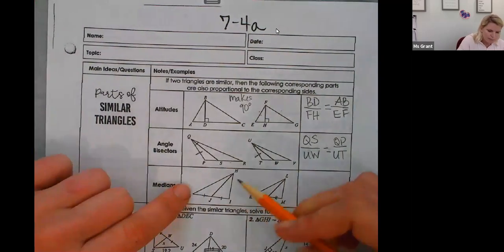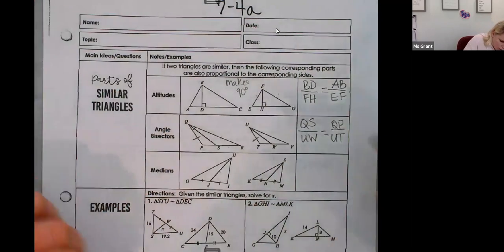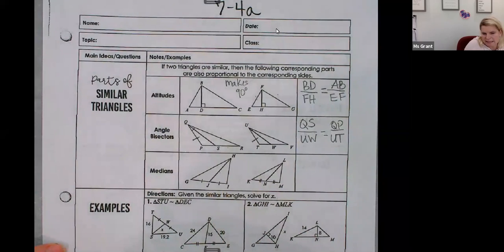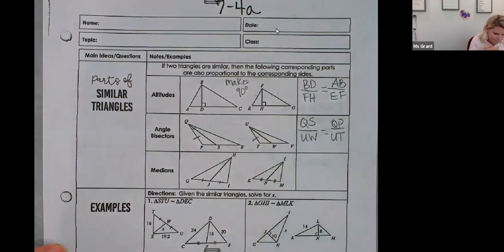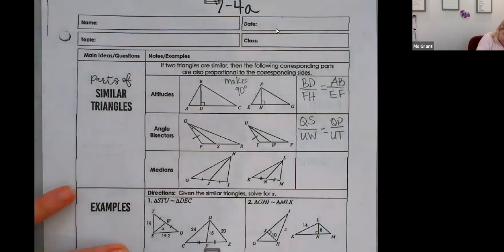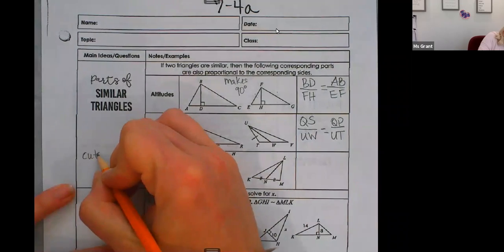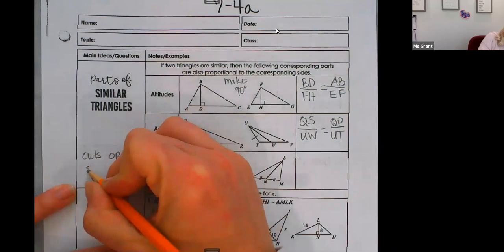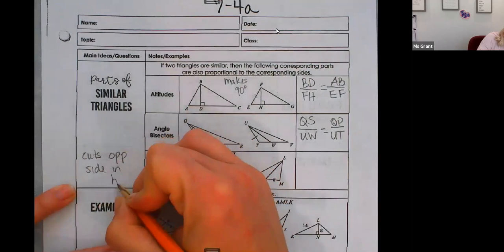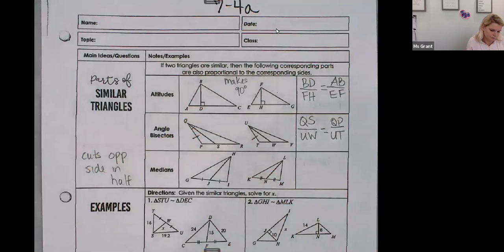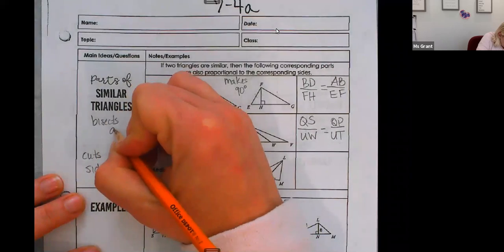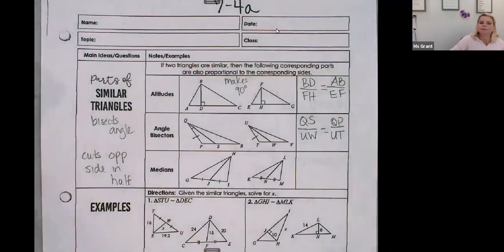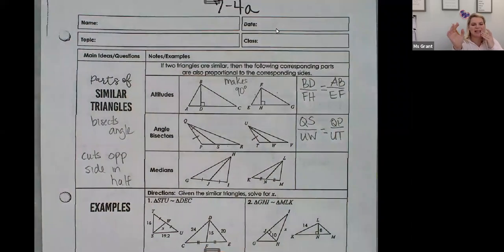The median, the line down the middle: a median makes two congruent parts on the opposite side. There's no angle bisector, there's no 90-degree angle. This cuts the opposite side in half. Obviously, an angle bisector bisects the angle. So in a median, the side of the triangle is cut into two equal parts.